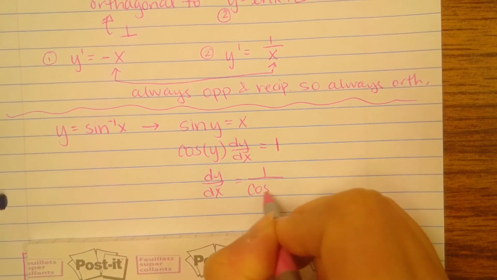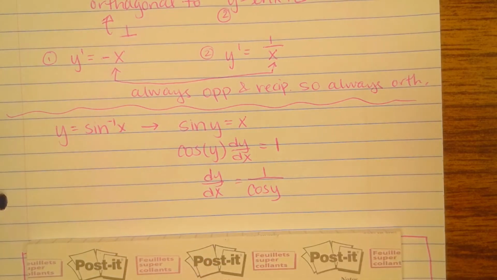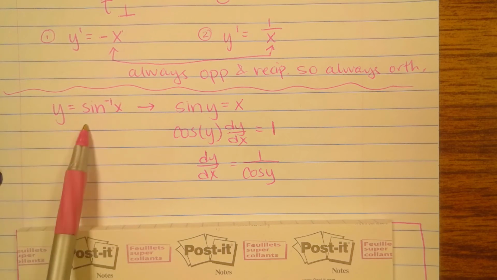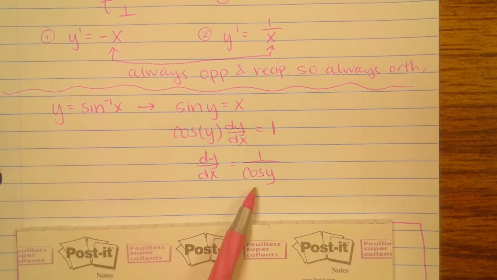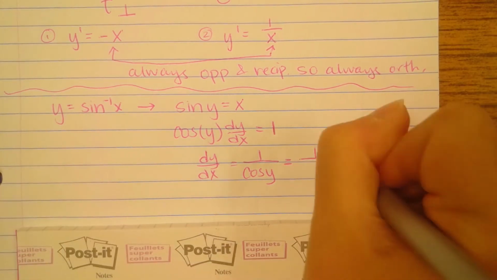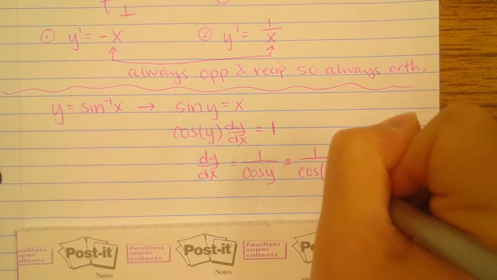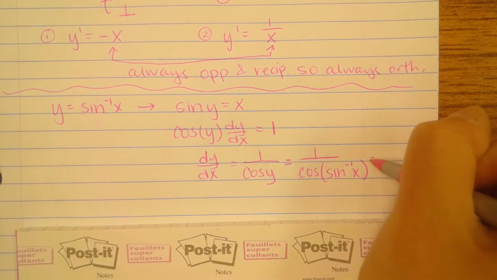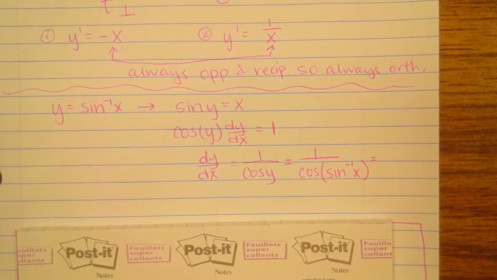So I end up with dy/dx is 1 over cosine of y. And last time, what we ended up doing is we said, well, since we were given some explicit function in terms of x, we should end up with some explicit derivative in terms of x. So now I have to back substitute. So I get 1 over cosine of sine inverse of x. Now that's pretty ugly. I don't actually want to leave it like that, because cosine of sine inverse is something that I can simplify a little bit.